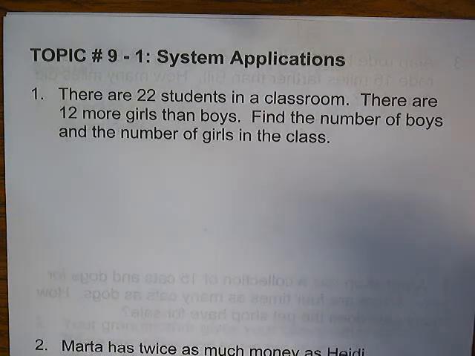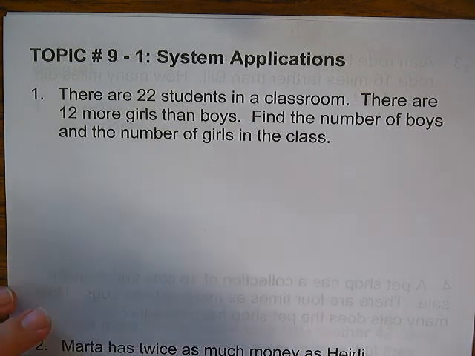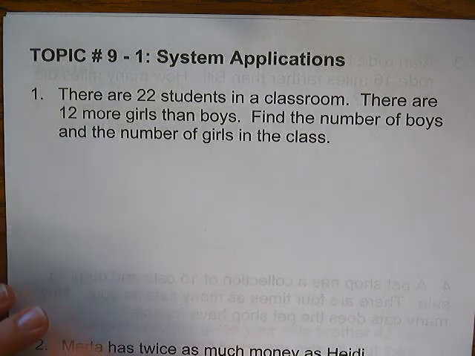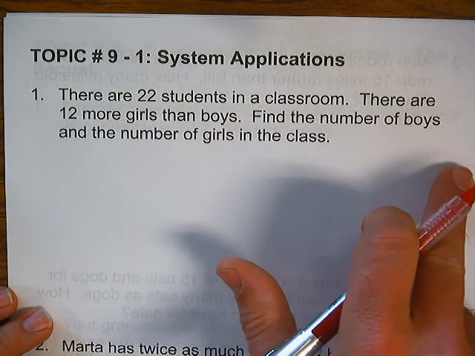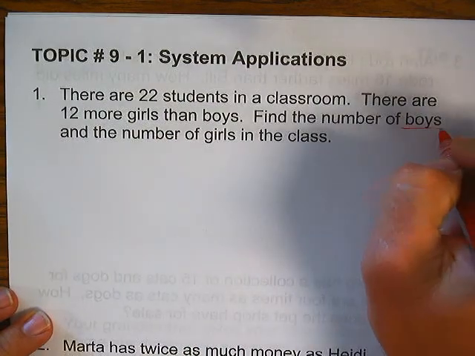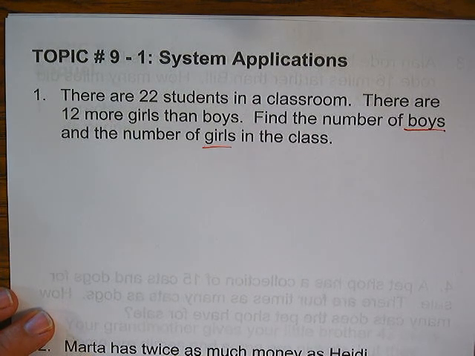Okay, now we're going to work some systems word problems. The first thing we have to do is set up the two equations, or actually the second thing. What I typically do when I read through the question is focus on the last sentence first. It says find the number of boys and the number of girls. That right there tells me what the two unknowns are.